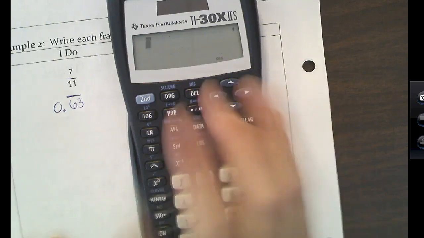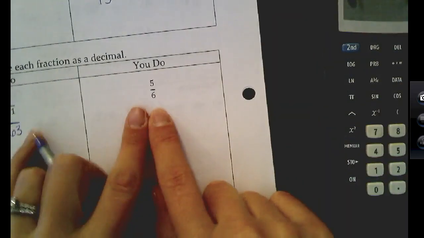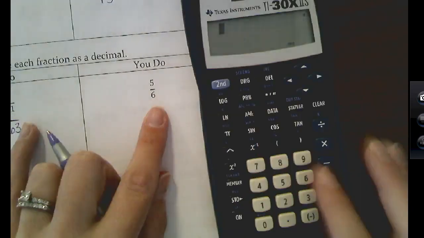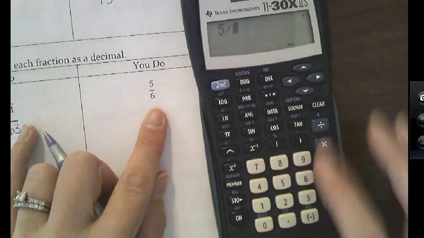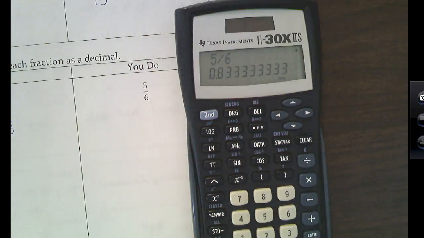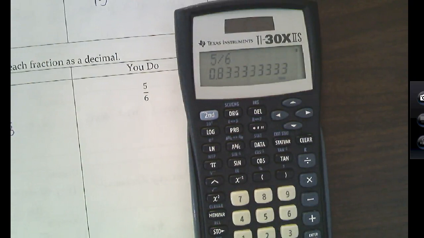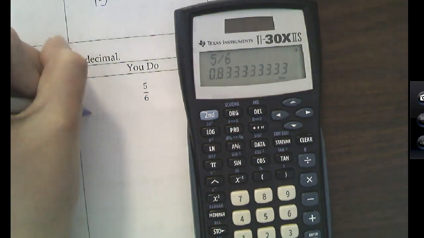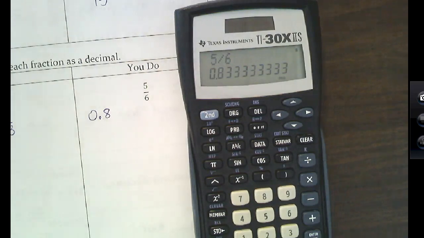Now, for the second one here, what are you going to type in your calculator first? Yep, 5 divided by 6. Very good. And you're getting 0.8, and then the 3 is repeating, right? So for this one, we're going to write this 0.8.